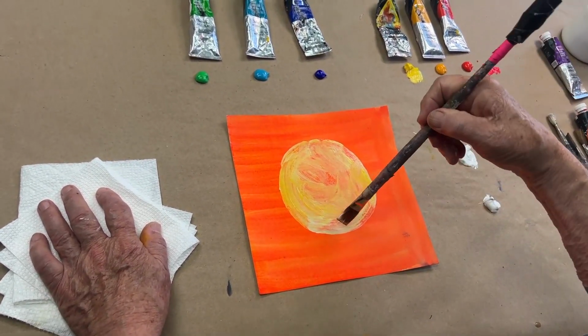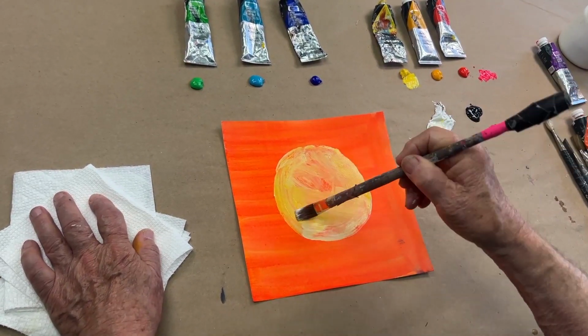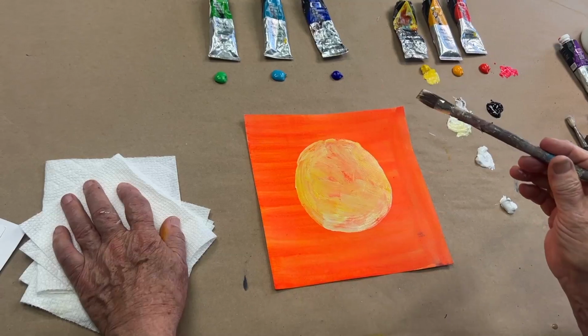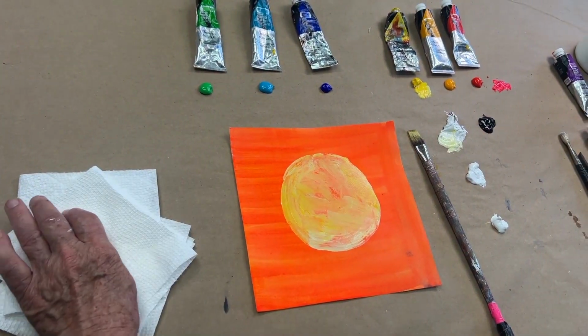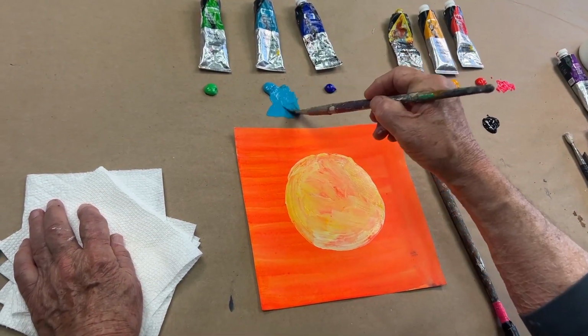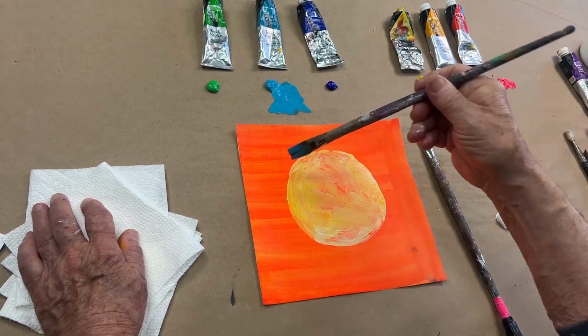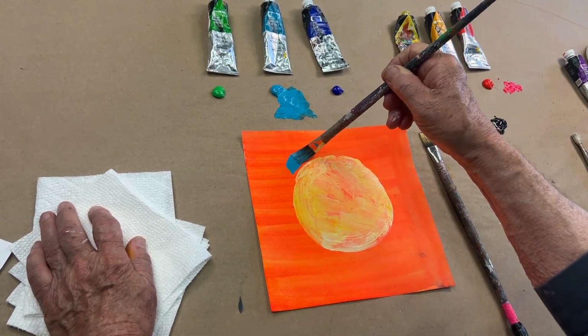Now, neatness is not invited into this painting. In, out, short, choppy strokes, right? Now, at the same time, I'm going to be starting on the background color, which is all over at the same time. So I'm doing this quickly. I'm letting some of the orange peek through too.